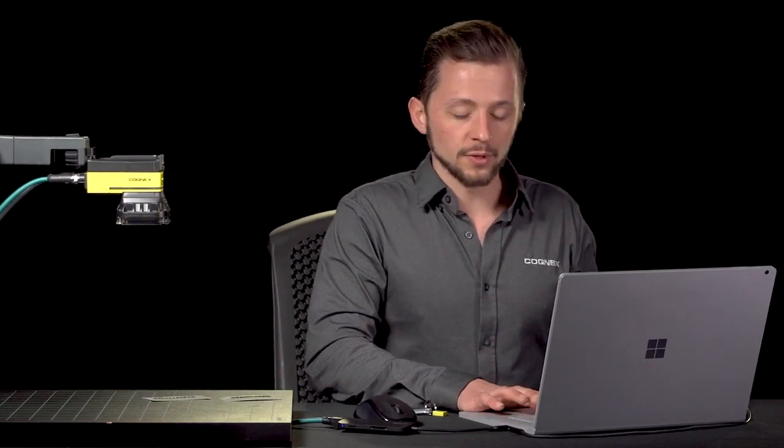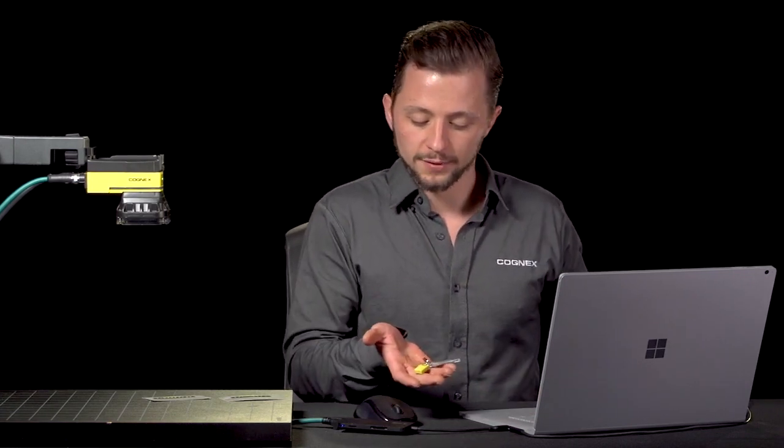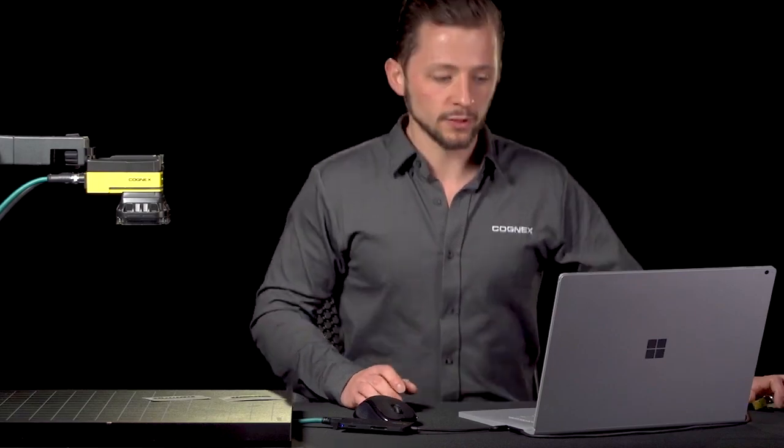And then in terms of the rest of my setup, I have my laptop here, which is GPU enabled, which allows me to do deep learning training. I also have a dongle just like this one, that's just the security license for the software. So with that, I'll jump right into it.